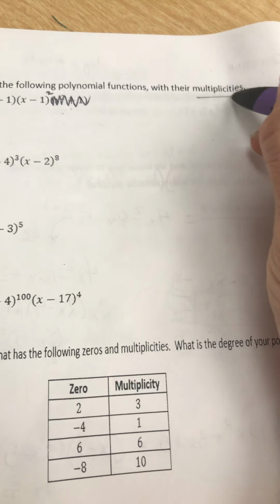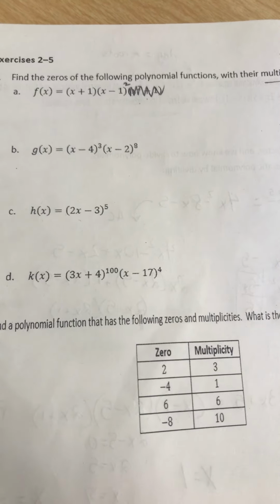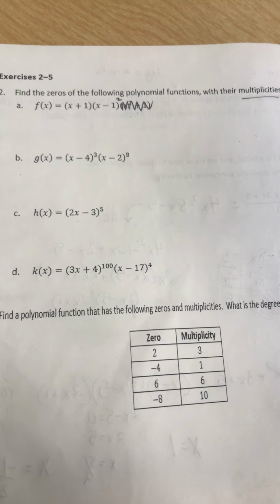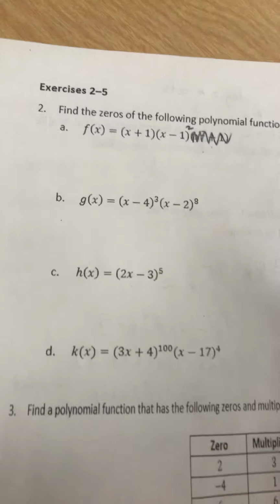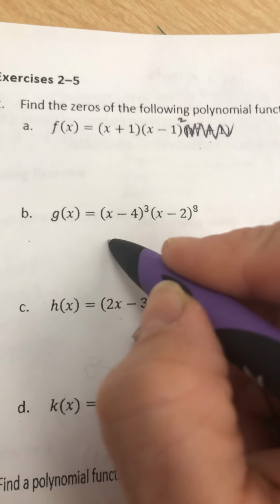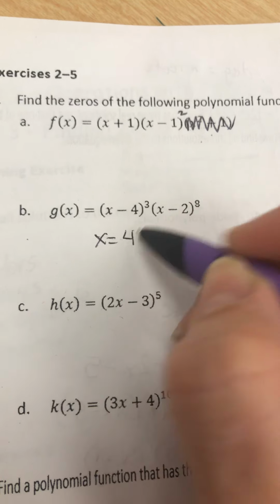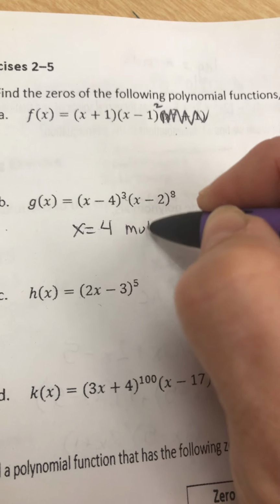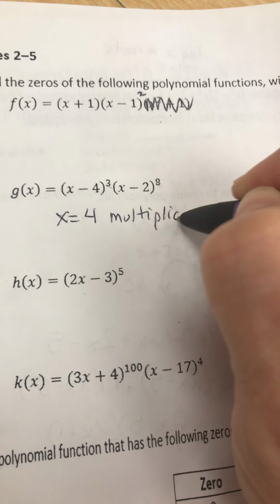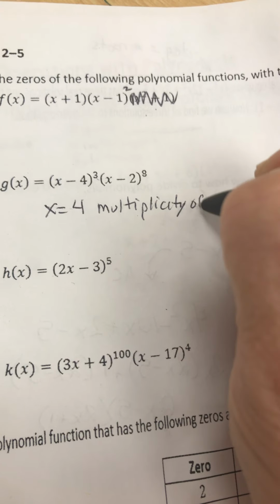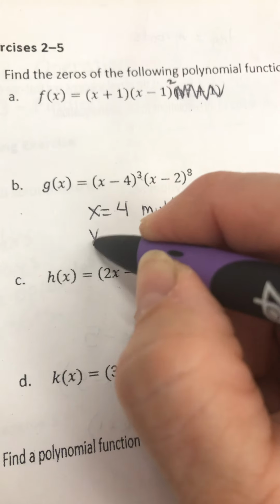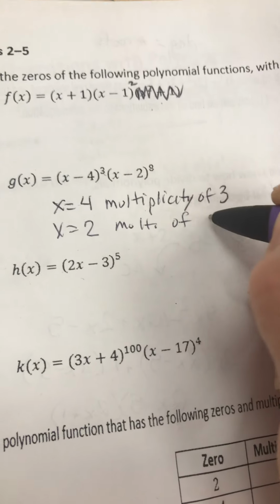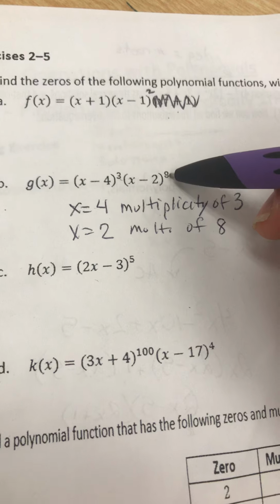Now all of a sudden it's asking for multiplicity. Well, on the previous page, we found 3 different roots for something that was cubed, so each one only counts once, each root. Here, they already have it factored, so I know my root is 4, but if you notice it has a cube, so that means it counts 3 times. So it has a multiplicity of 3. And x equals 2 would have a multiplicity of 8. This is how many times it's going to count.